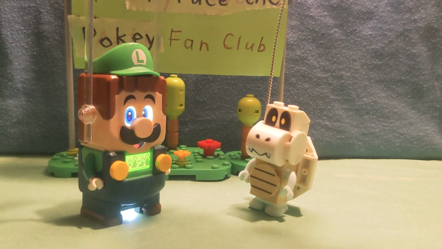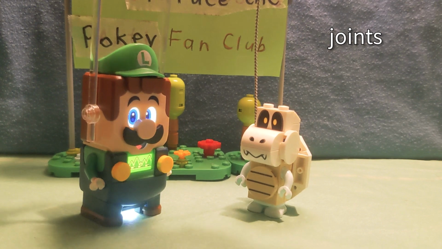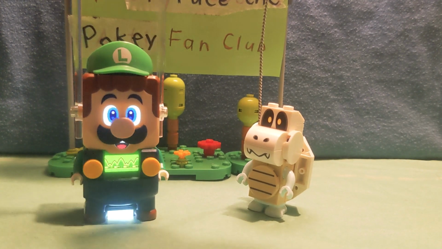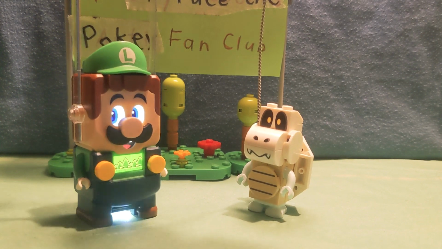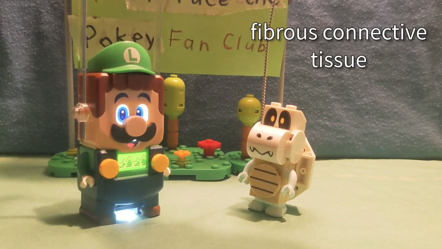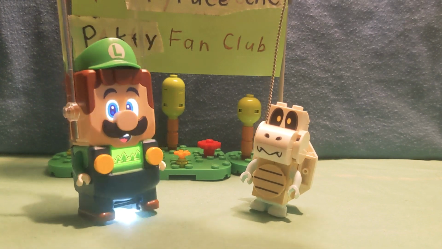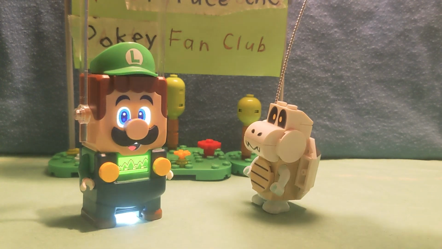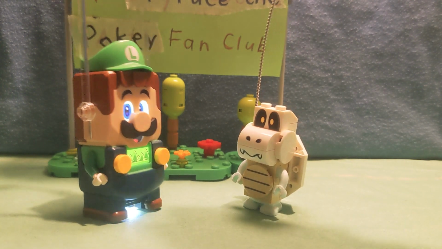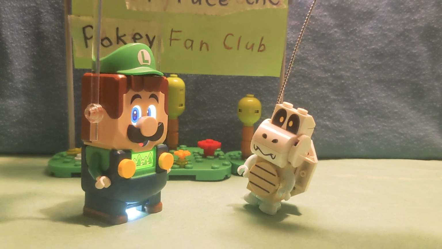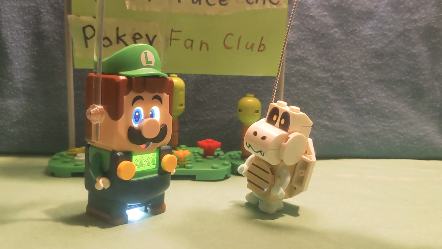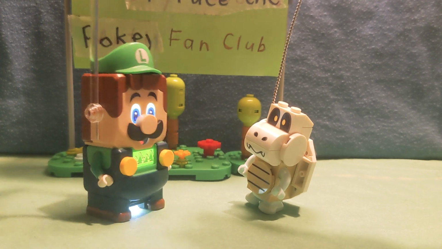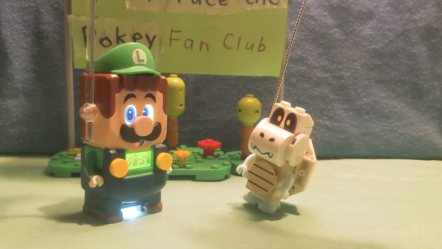Wait, we can't talk about bones without talking about joints. Hey, you're right. Joints are places where two or more bones meet. Some joints, like the ones in your skull, are made of fibrous connective tissue and don't move at all. Some are made of cartilage and only move a tiny little bit. Hold on, what's cartilage? Cartilage is a type of connective tissue that acts like a cushioning between bones. It also forms a prototype of your skeleton before you're born, and it's found in places where bones grow, at least until they stop growing.